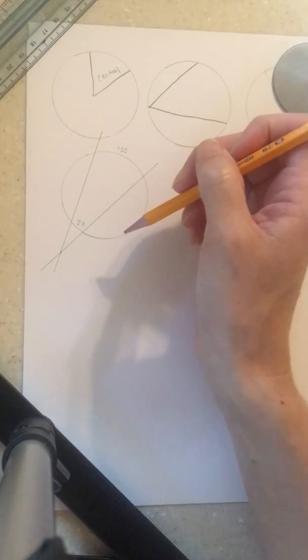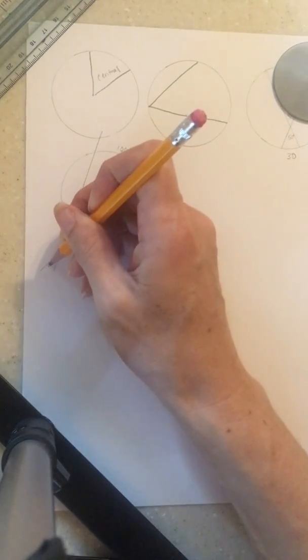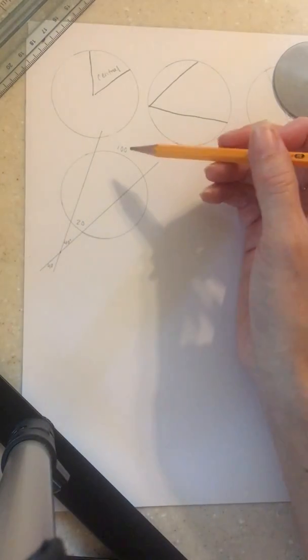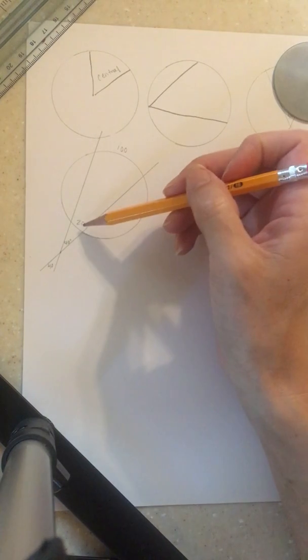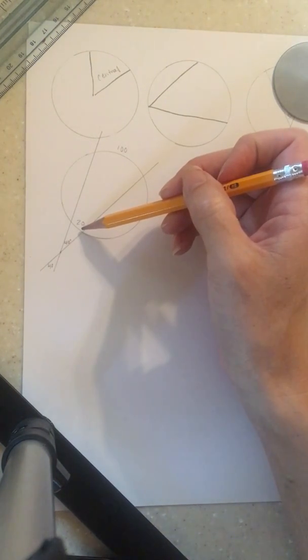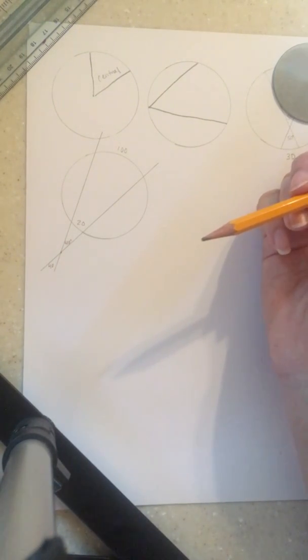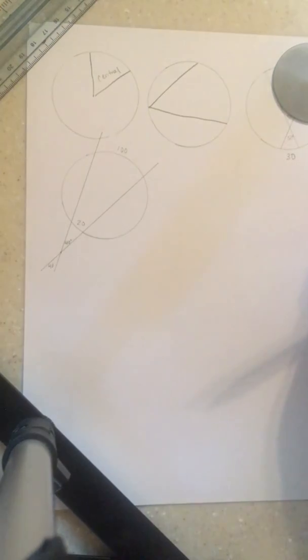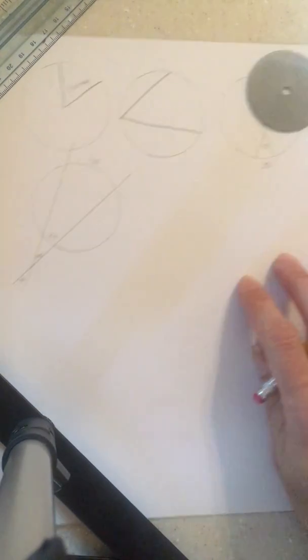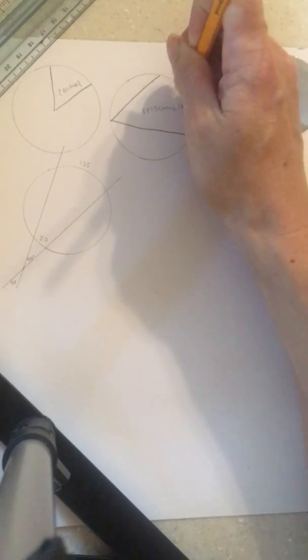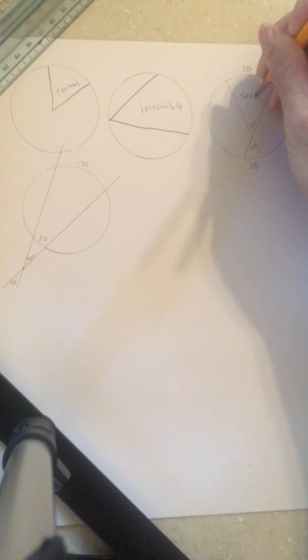Half of that difference is 40. So these vertical angles here are each going to be 40. I take the difference of the intercepted arcs and then divide by 2. That gives me the measure of my secant angle if the vertex lies outside the circle. So I want to know my central, my inscribed, and my secant angles.